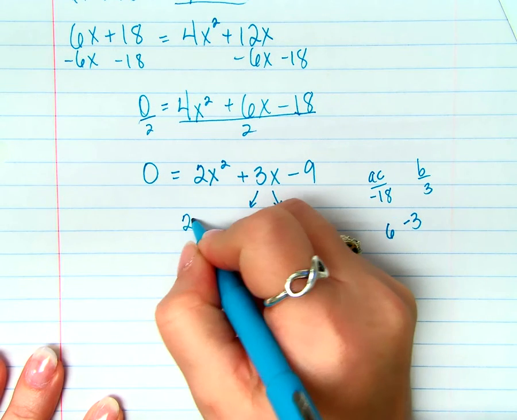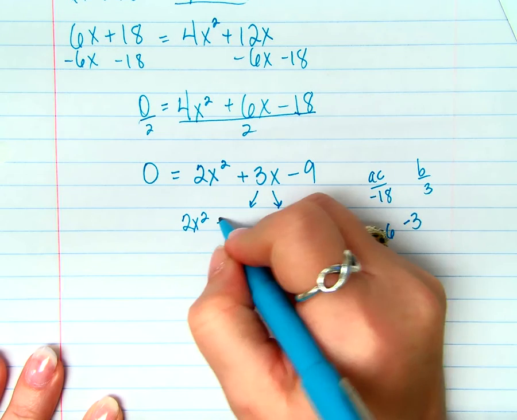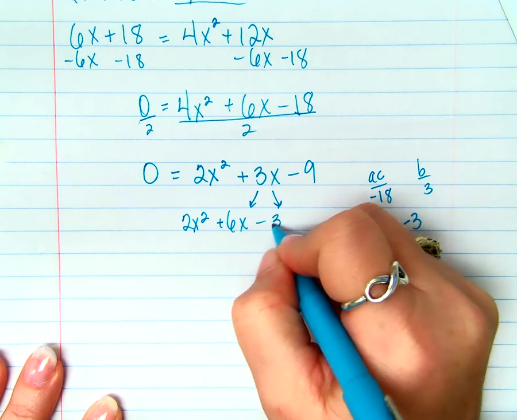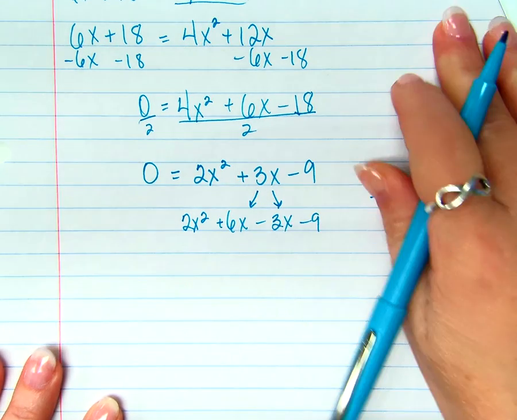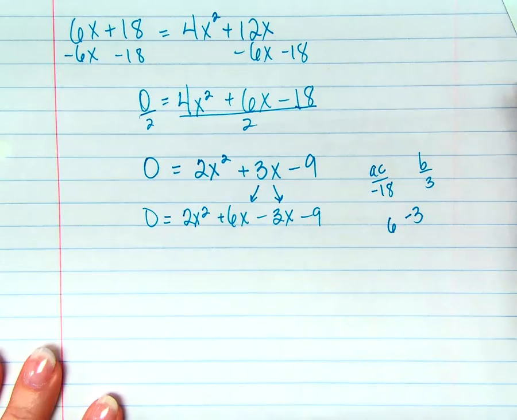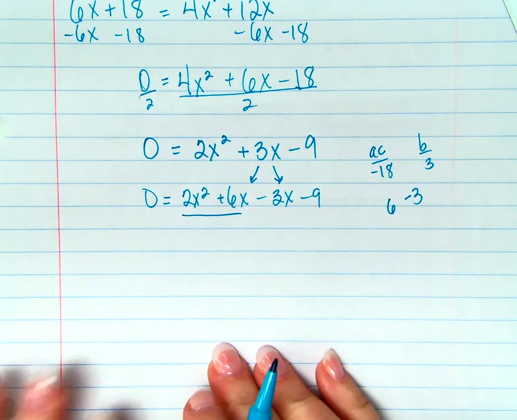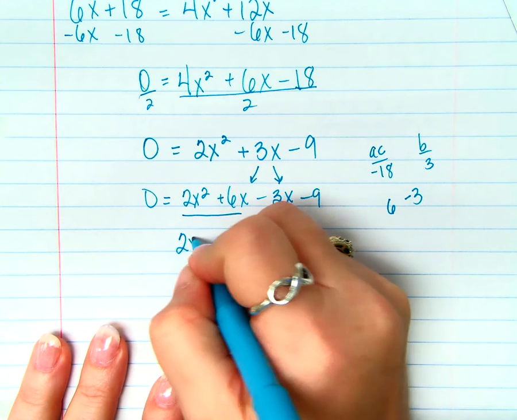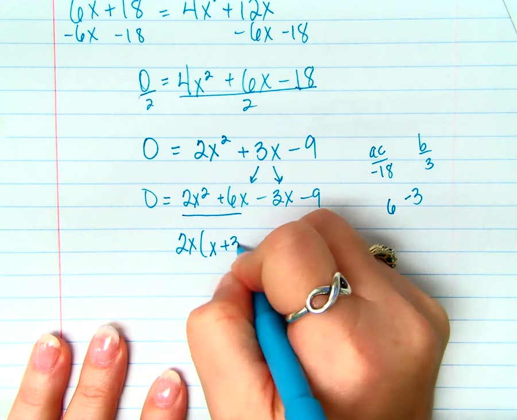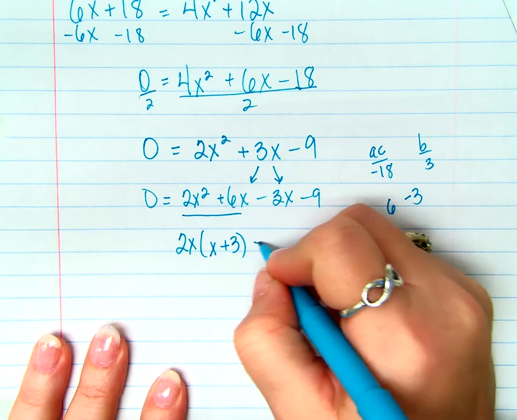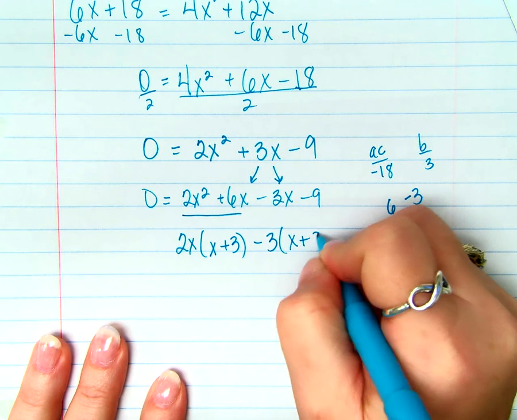So I have 2x squared plus 6x minus 3x minus 9, and this still equals 0. So I need to factor this by grouping. Remember how to do that? Of course you do. You're geniuses. 2x, x plus 3, negative 3, x plus 3.